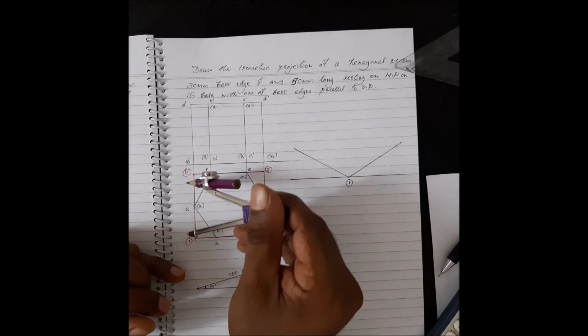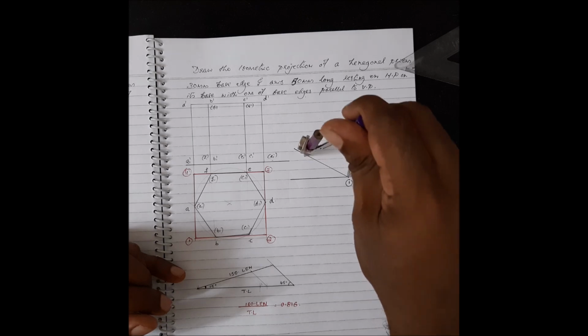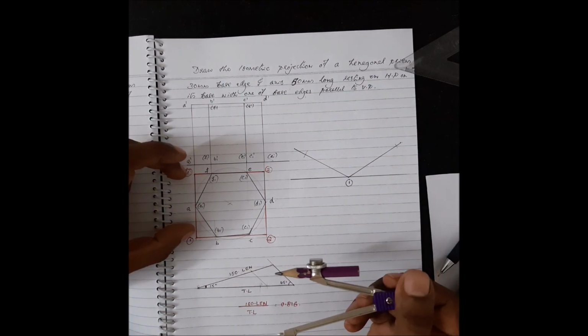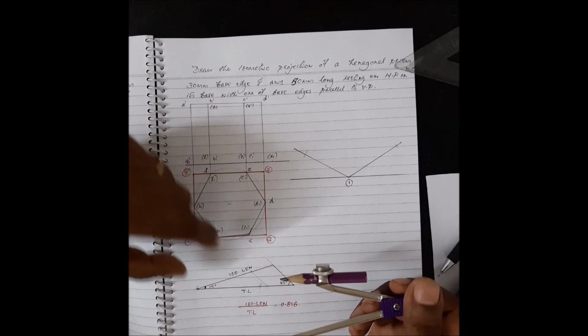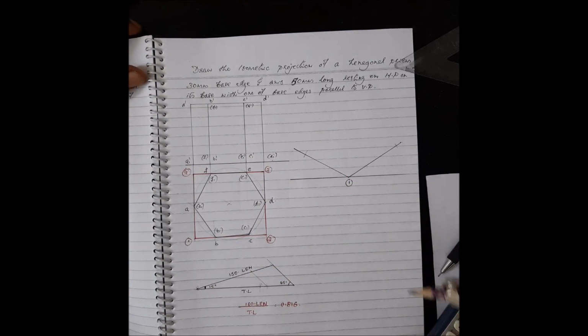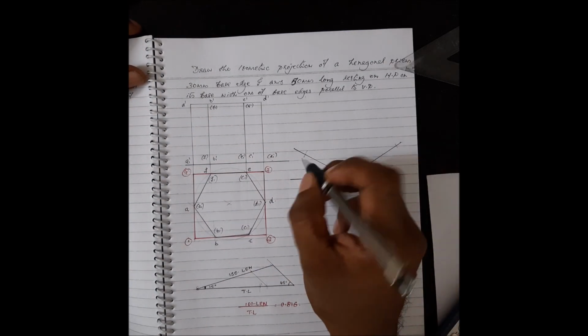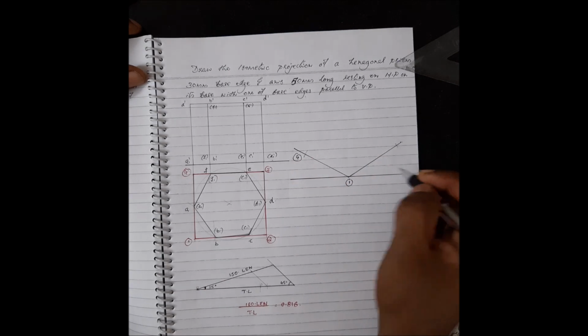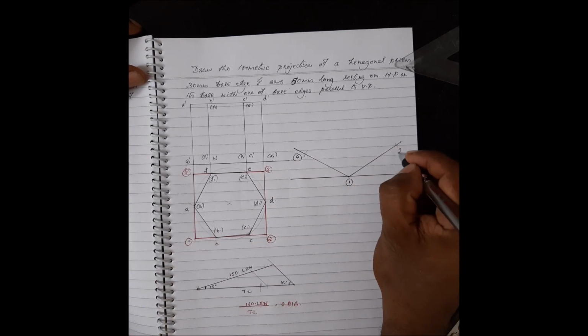And 2, 3 is the same as 1, 4, so that's why I'm taking this as 1, 4. So 1, 4 is the same as 2, 3. I've taken that distance, so that's my 4, and this is 1, 2.